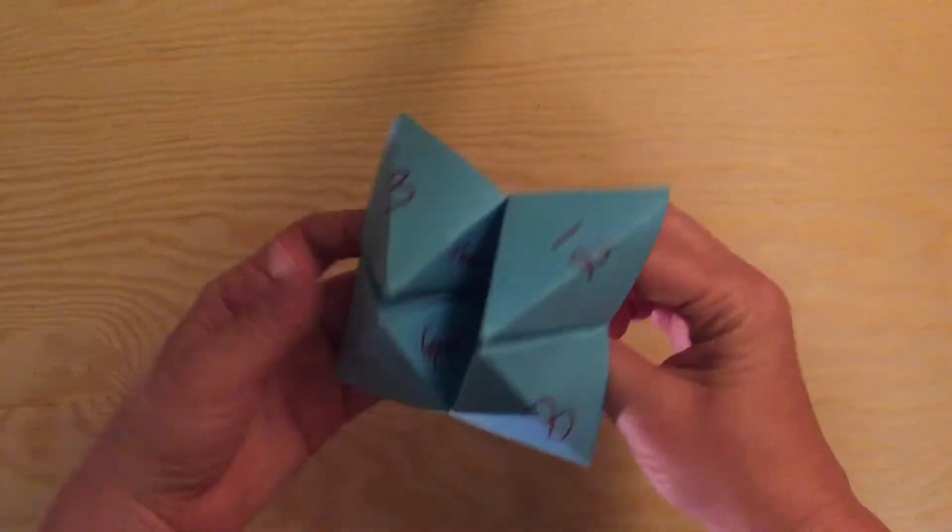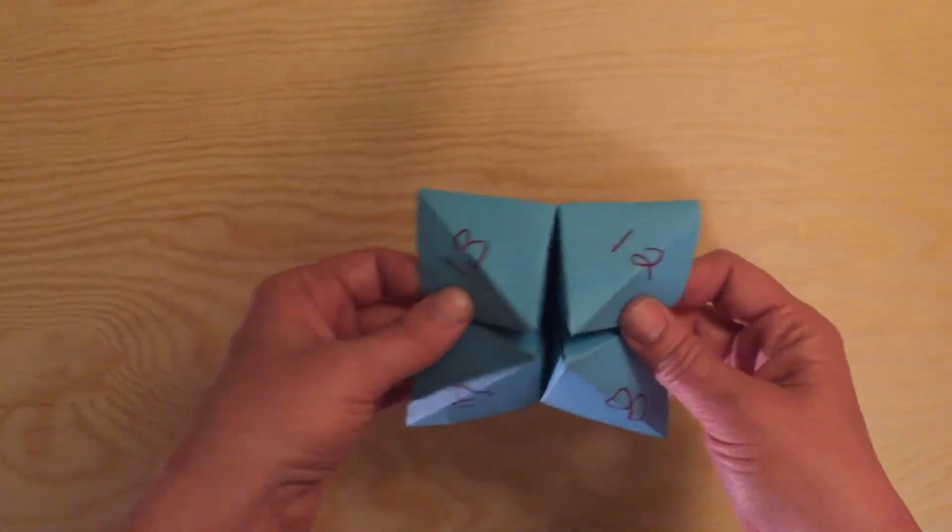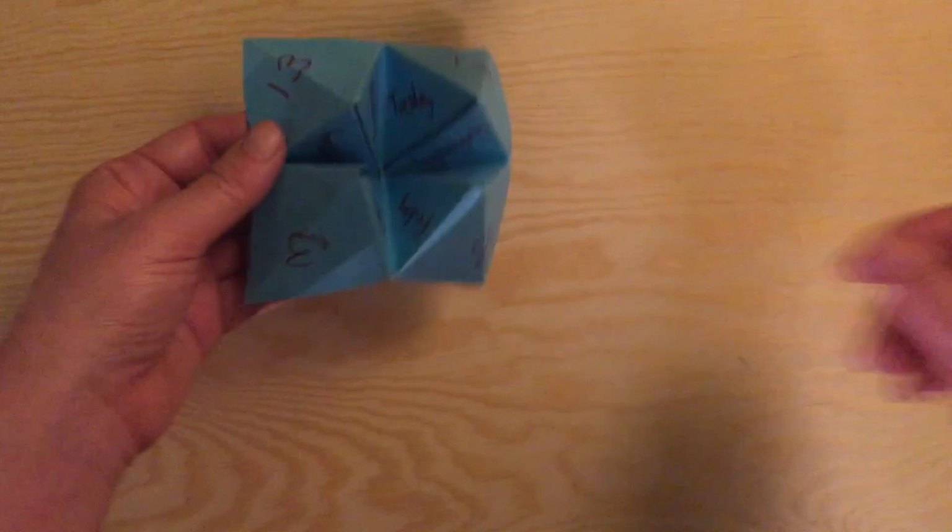In my blog I have linked a bunch more ideas, so I hope you'll check them out. But it's a really fun, quick activity for students to do and to speak to one another.